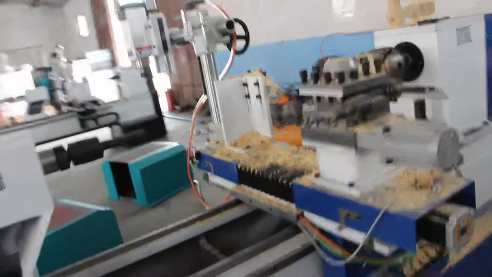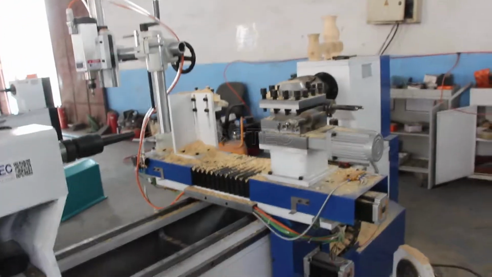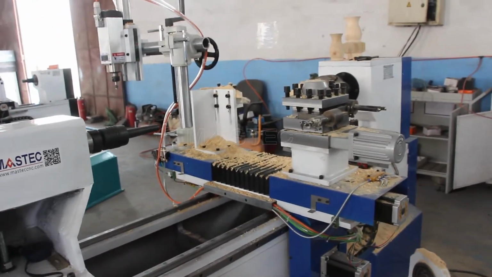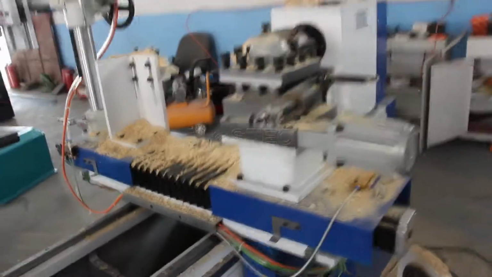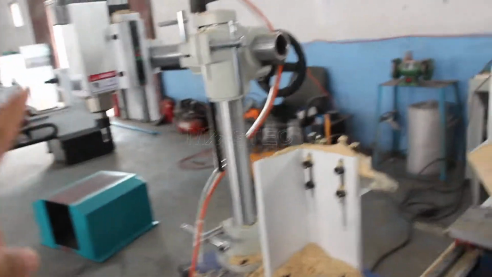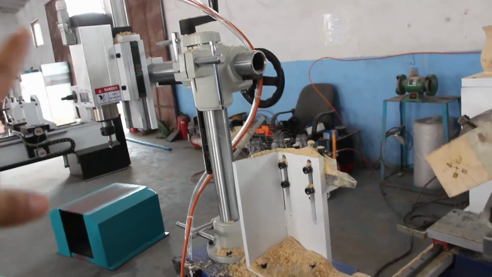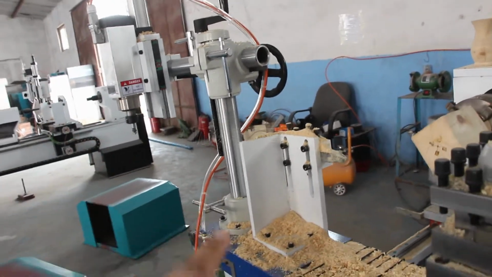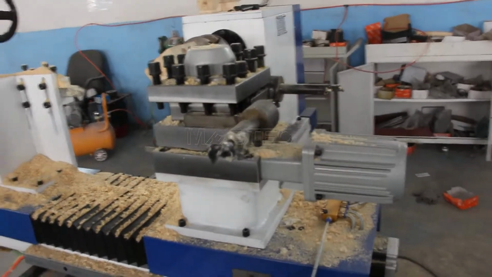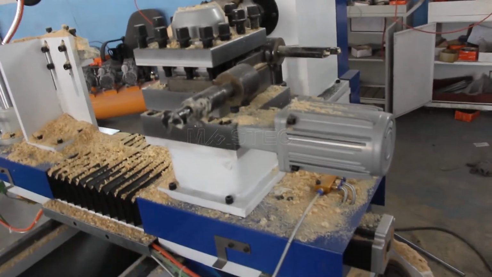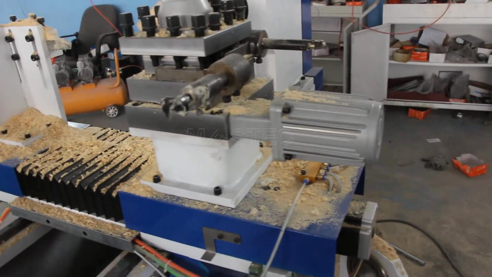And we have to know which is the XYZ axis. For this machine, the x-axis is the spindle axis. The axis on which the spindle is located is the x-axis, and the automatic tool changing platform is located on the y-axis.